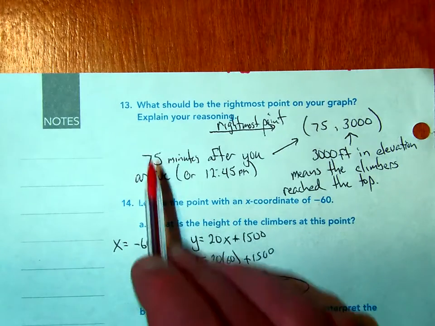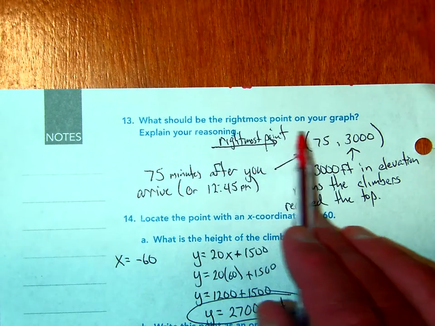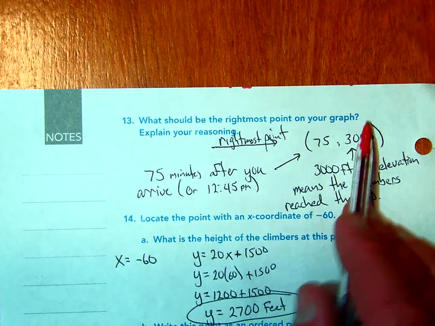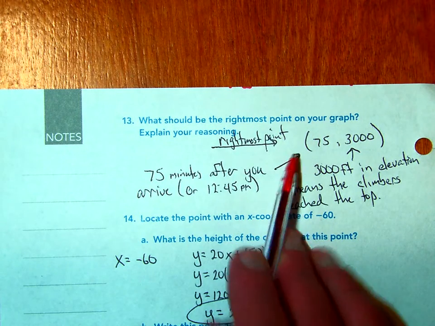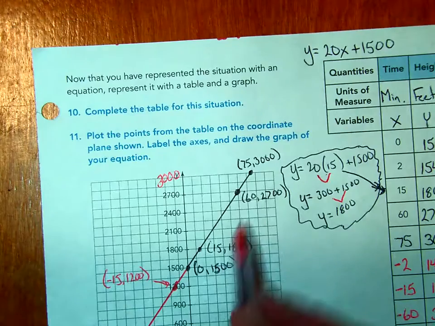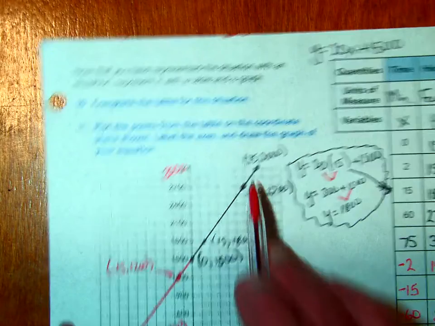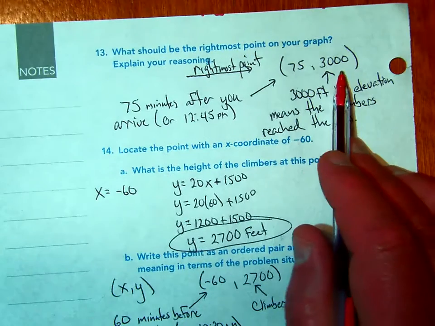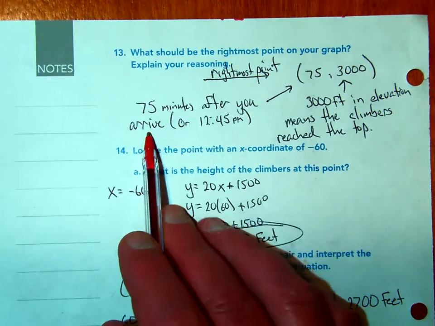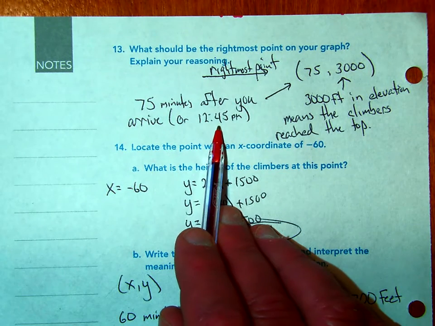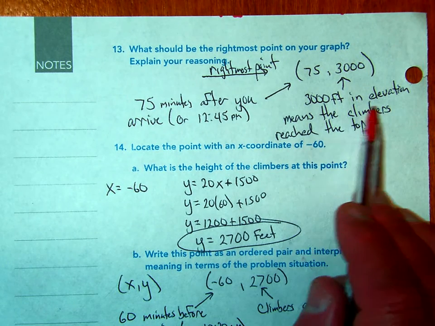What should be the rightmost point on your graph? Again, rightmost goes this direction. And on our graph, the rightmost point is at 75, when x is 75. Y is at 3,000. The 75 is 75 minutes after we arrive, which is 12:45 in the afternoon. The 3,000 feet elevation means the climbers reach the top, so they've reached the peak.